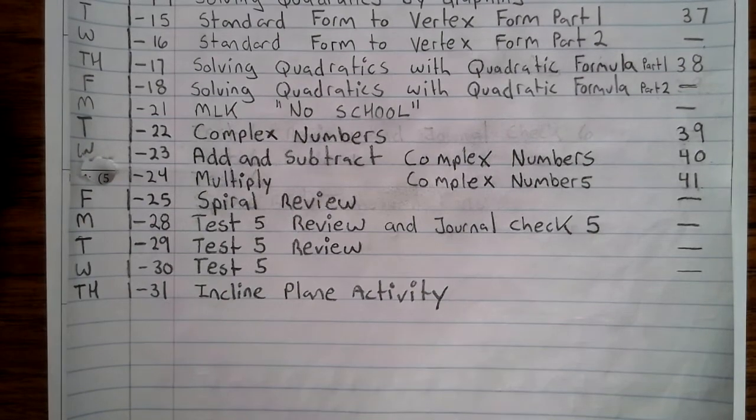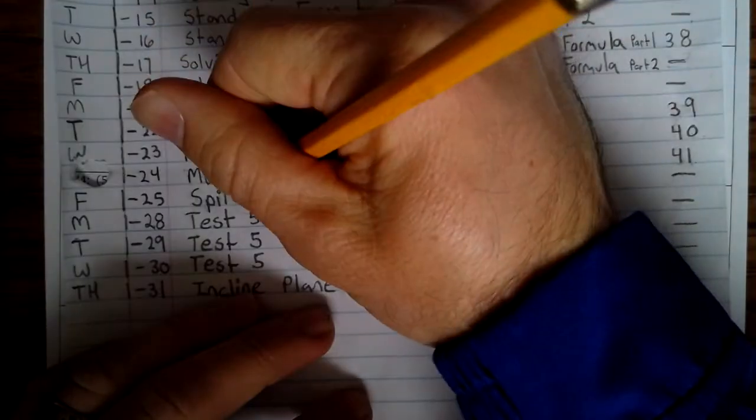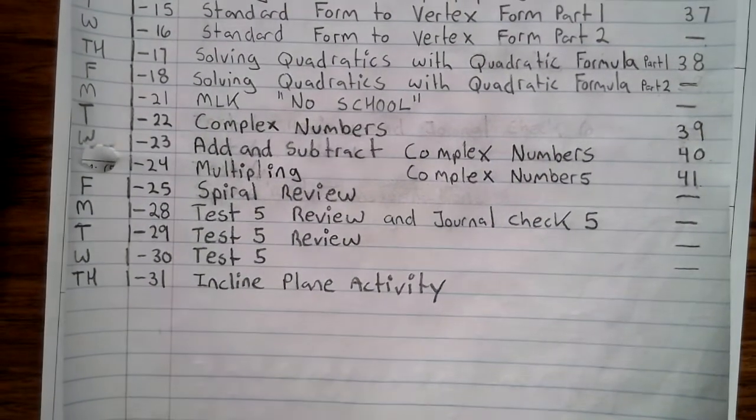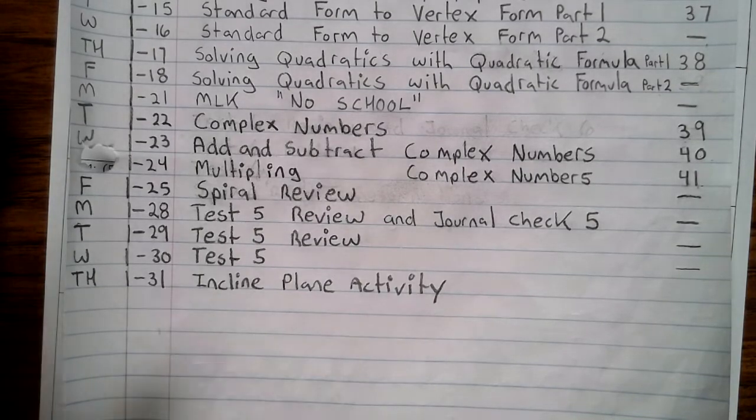Okay, today we're going at Thursday, January 24th, multiplying complex numbers, on page 41. If you would, update your table of contents. All right, now you have your table of contents updated. Let's take a look at the examples.